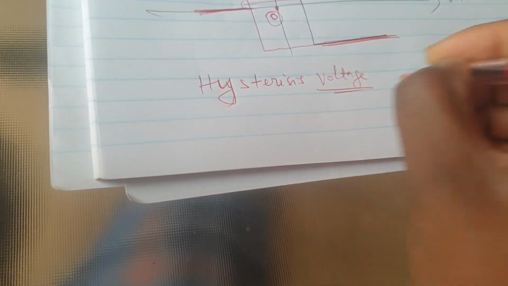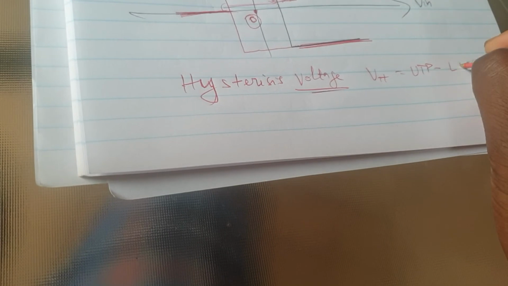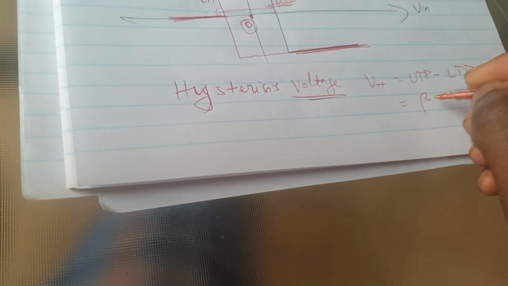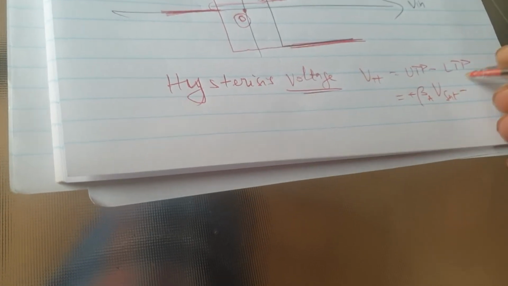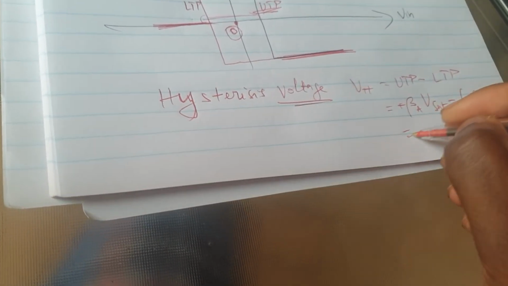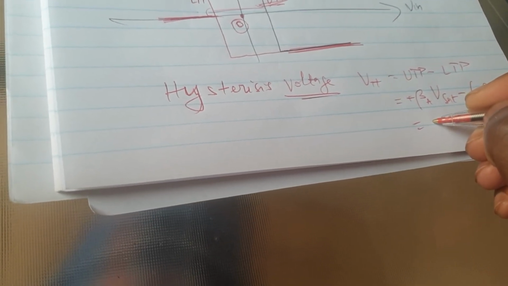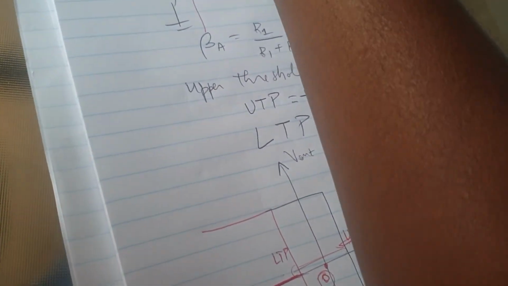Hysteresis voltage of a Schmitt trigger, VH, is UTP minus LTP, which is beta VSAT minus minus beta VSAT, and that is nothing but 2 beta VSAT. Minus minus will give plus. Okay. That concludes the concept of a Schmitt trigger.